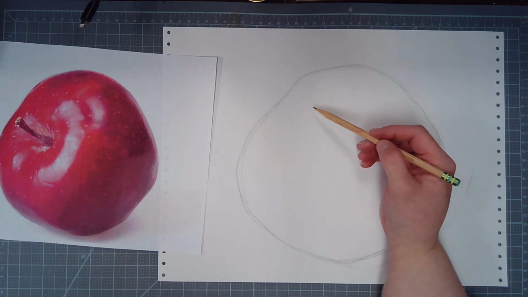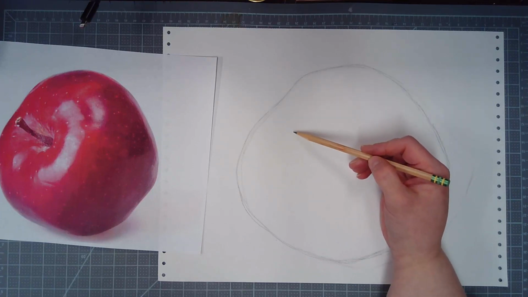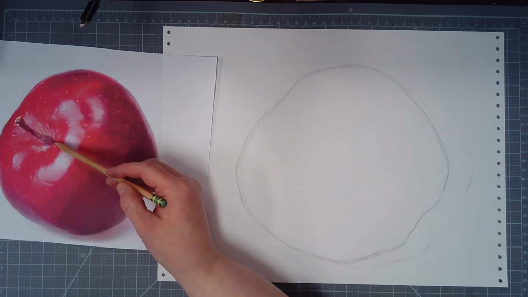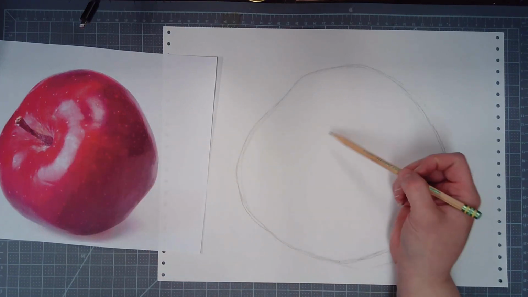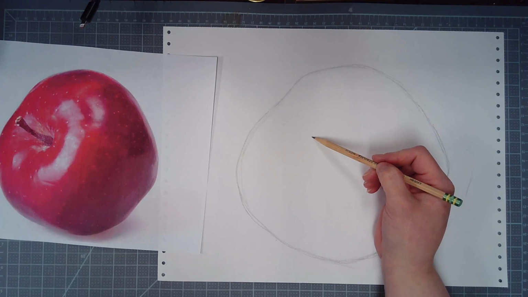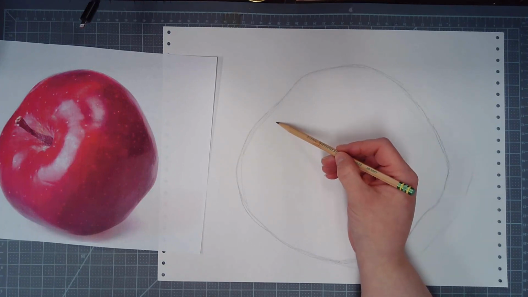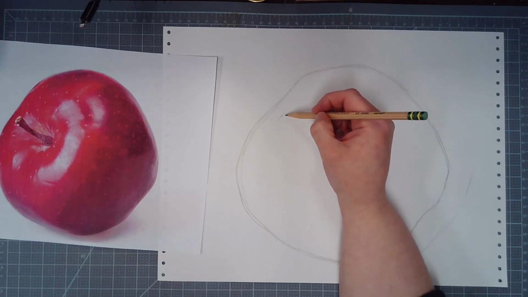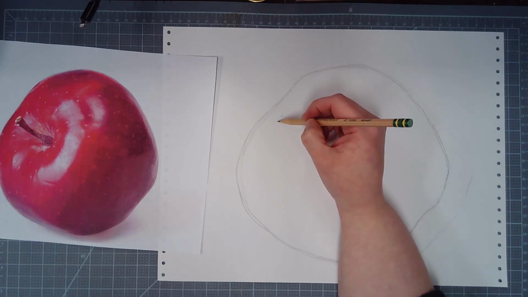Once I have that, then I'm going to start with some information I need on the inside, and that's going to be this stem area of the apple. So taking a look here, I'm going to again use some lines to help me locate that.